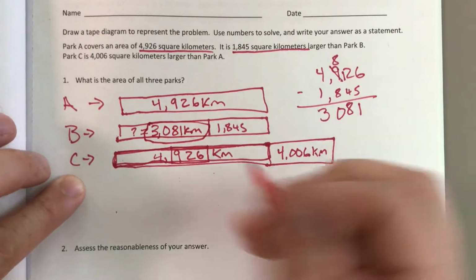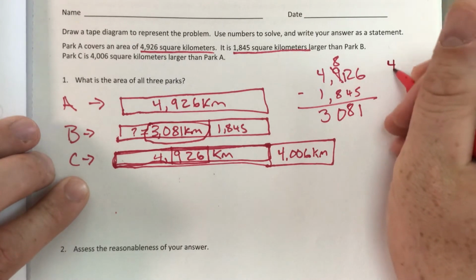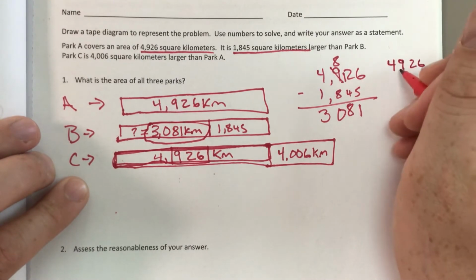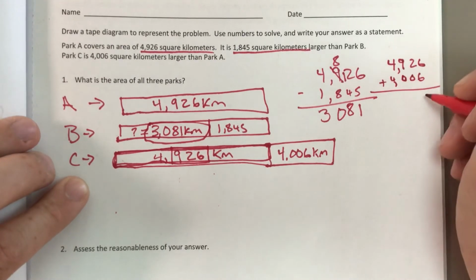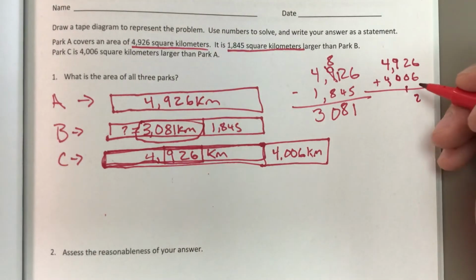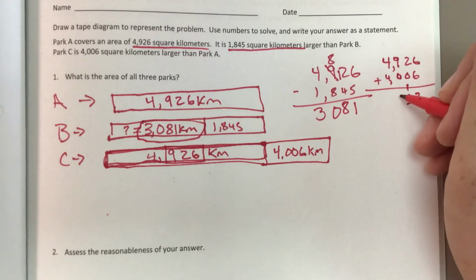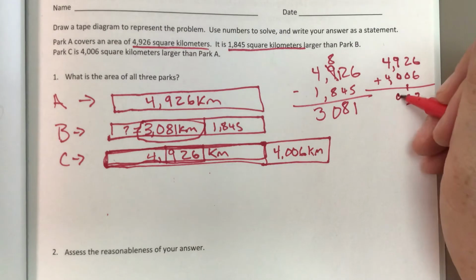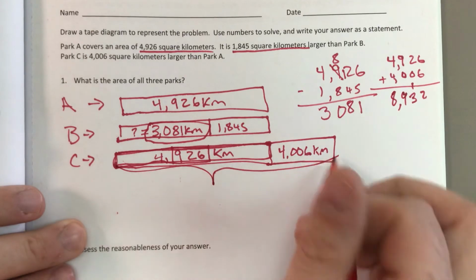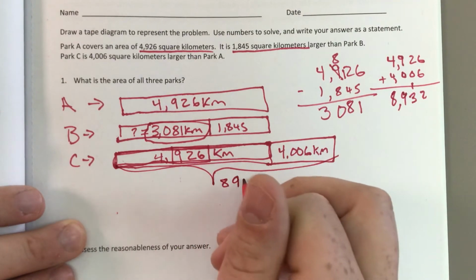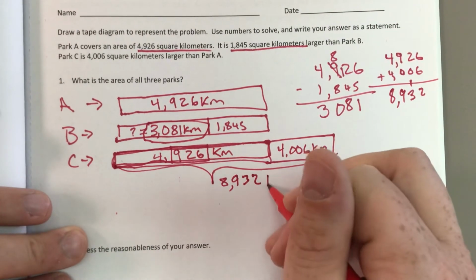For Park C, I'm going to need to take this amount and add 4,006 to it. 6 and 6 is 12, carry the 1. Again, we're adding this time instead of subtracting. 2 plus 1 is 3. 9 plus 0 is 9. 4 plus 4 is 8. So this amount is, I shouldn't say approximately, it is 8,932, unless I did some math wrong.